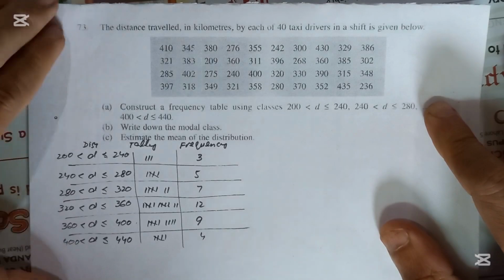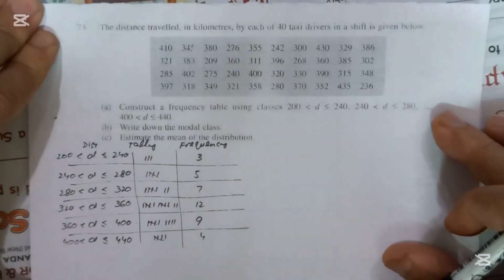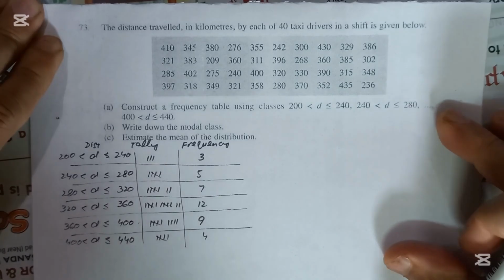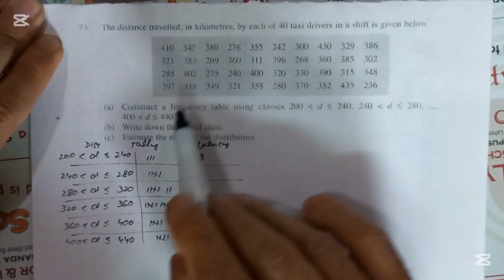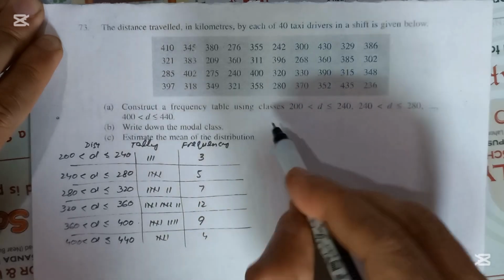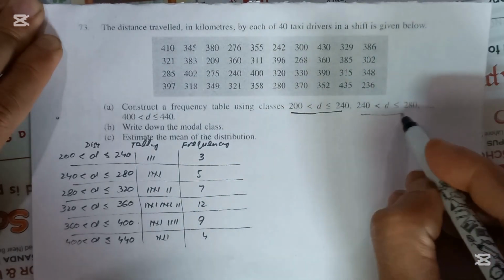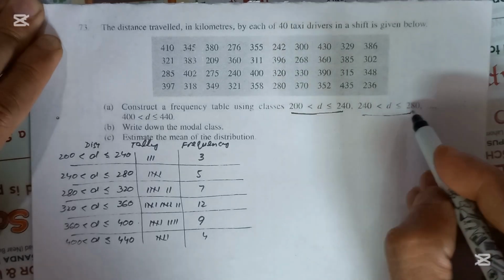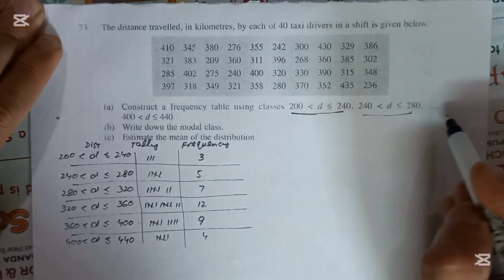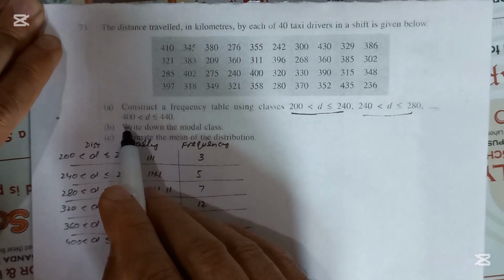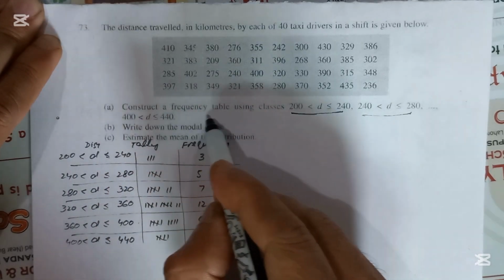Question number 73 is a little bit different from the previous questions. In the question a table is given, and the requirement is to construct a frequency table using the classes. Here is a class, here is another class, and so on, with a difference of 40: 200 to 240, next is 240 to 280, and so on, and the last class will be 400 to 440. So the requirement is to construct the frequency table.